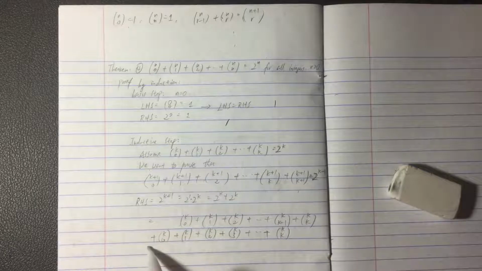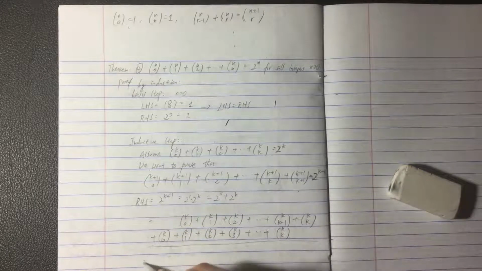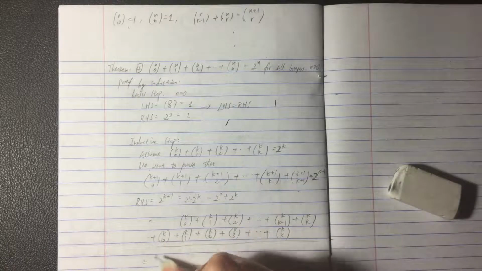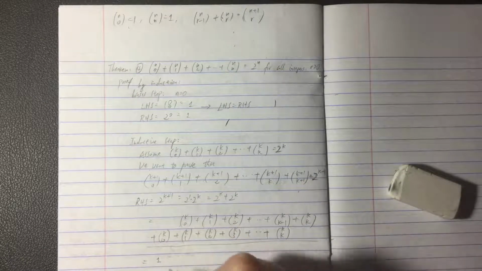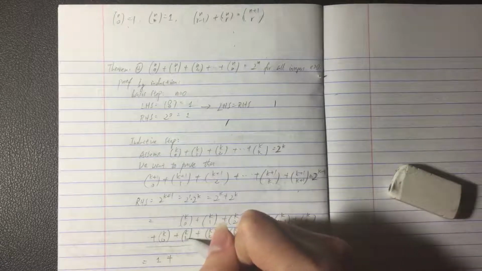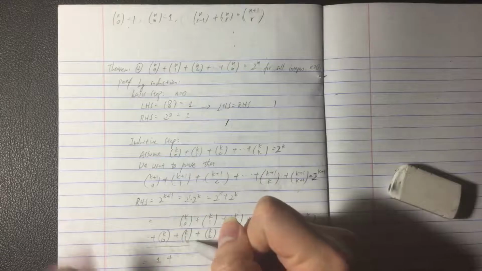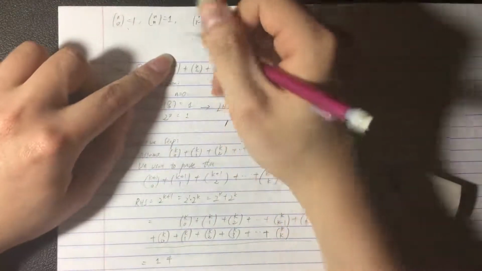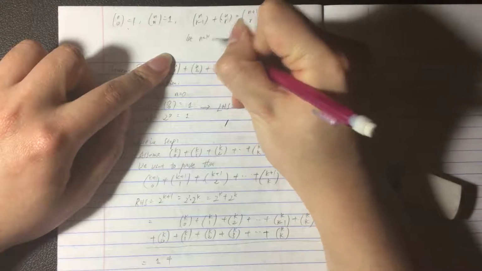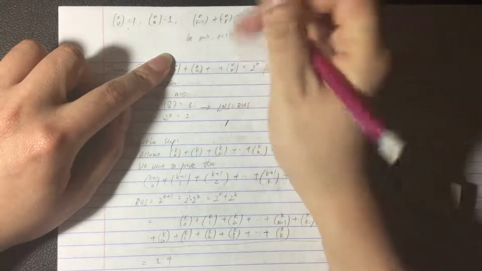Now if I add them up, the first term, k choose 0, is 1. Second term, k choose 0 plus k choose 1. What's k choose 0 plus k choose 1? We're going to use this theorem here. If I let n equal to k, r equal to 1, what do we get?